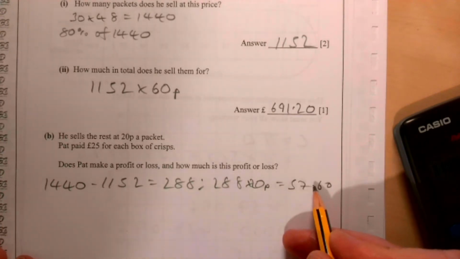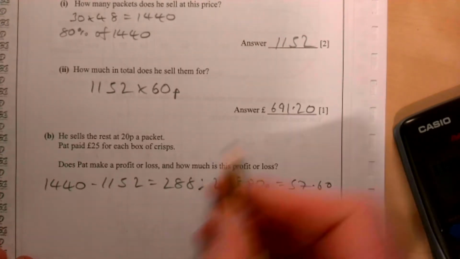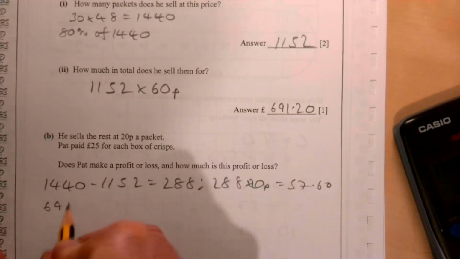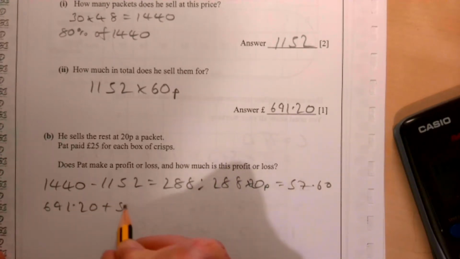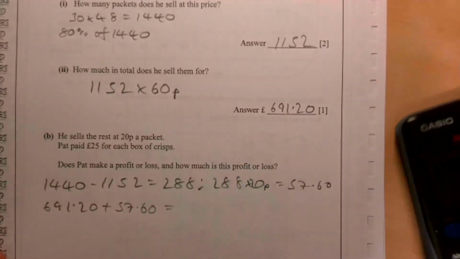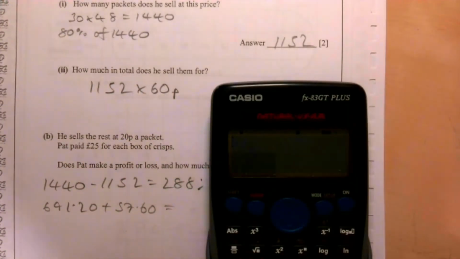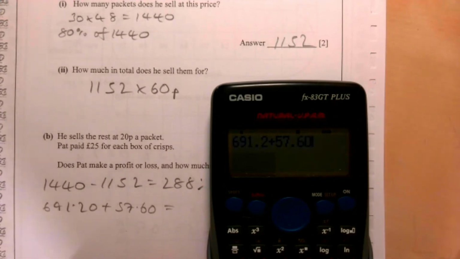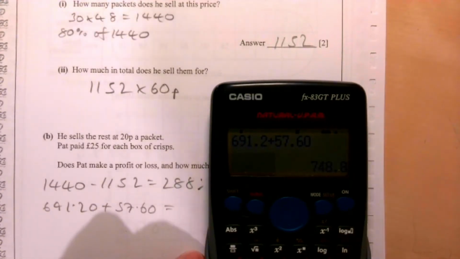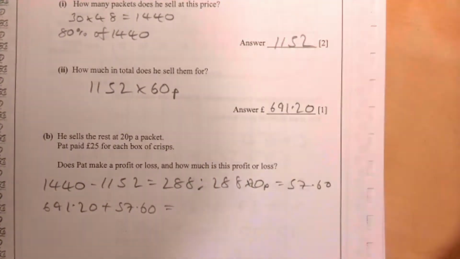So our £57.60, let me see, so £691.20 plus £57.60. 691.20 plus £57.60 equals £748.80.